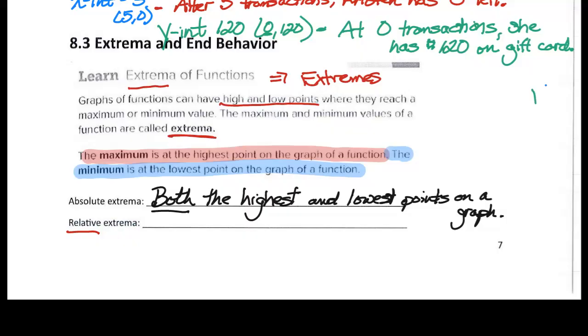Relative extrema are, let's say, small, I'm going to say small highs and lows.